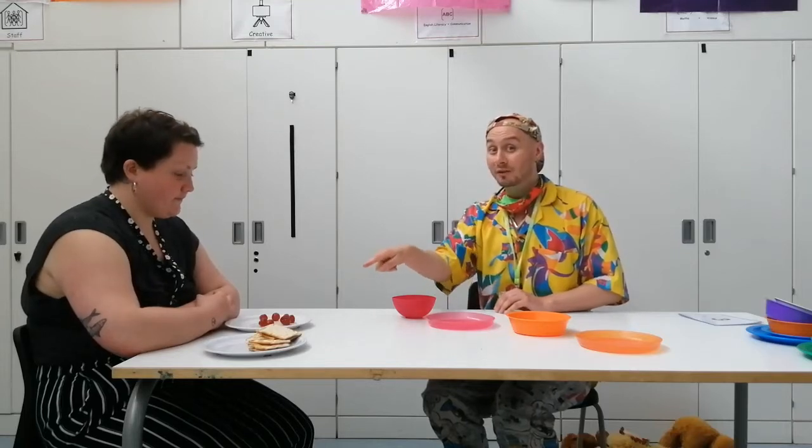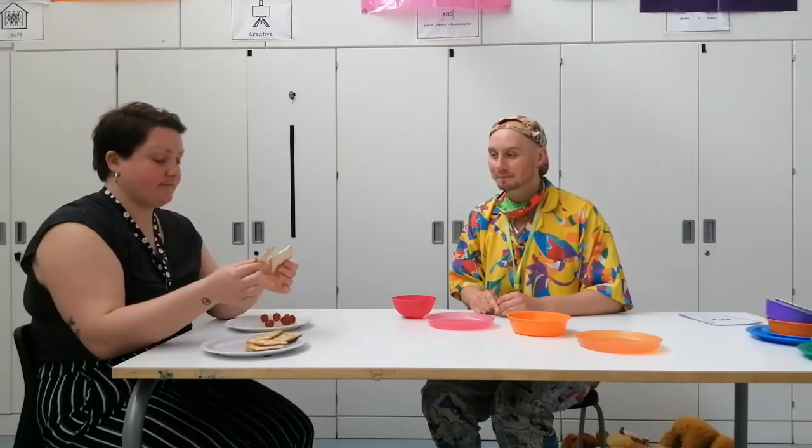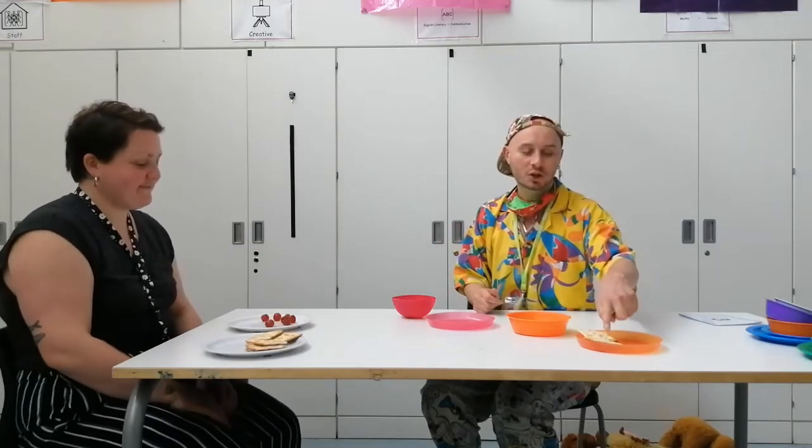So, Ellis is going to be thinking about what food stuff she's going to choose, how many I'm asking for, the colour I'm asking for, and the thing itself. I'll show you. Ellis, put 1 cherry in the pink bowl. Well done! You put 1 cherry in the pink bowl. Put 2 crackers on the orange plate. Excellent. 2 crackers on the orange plate.